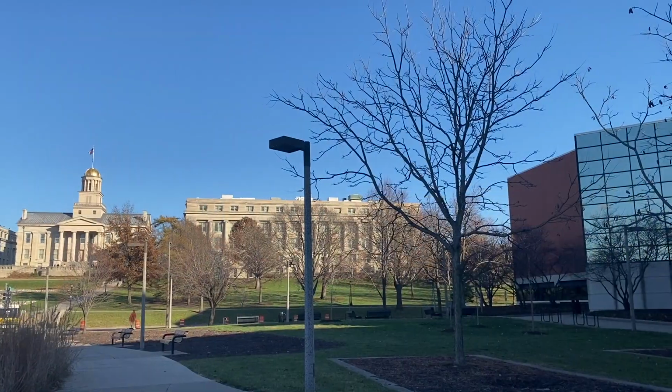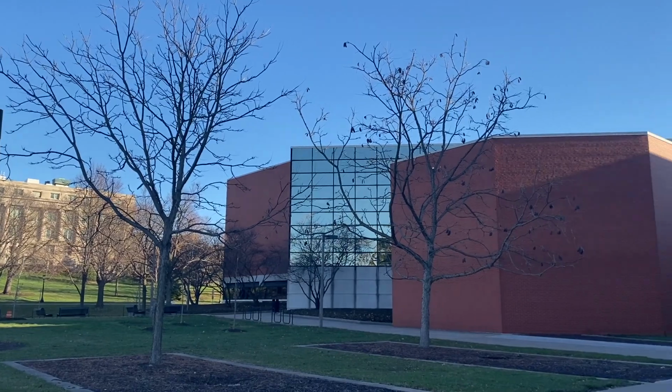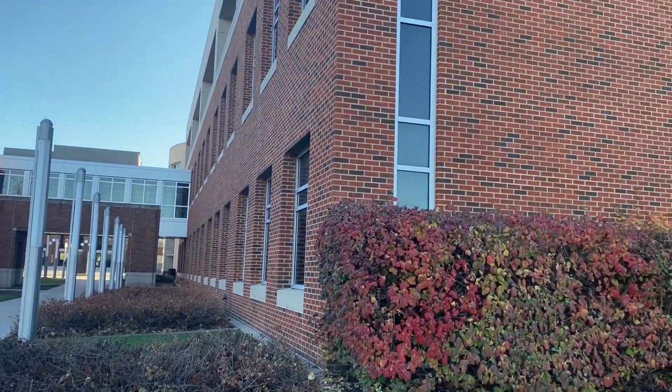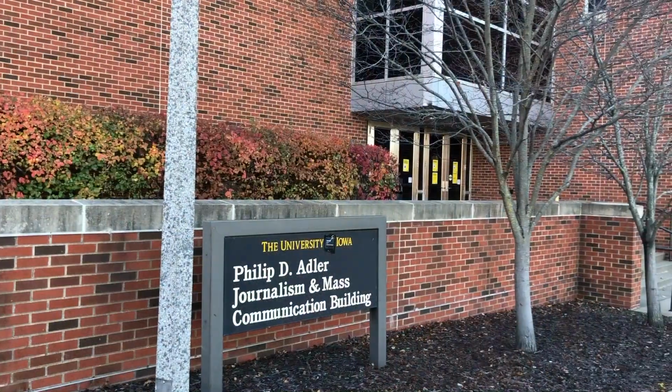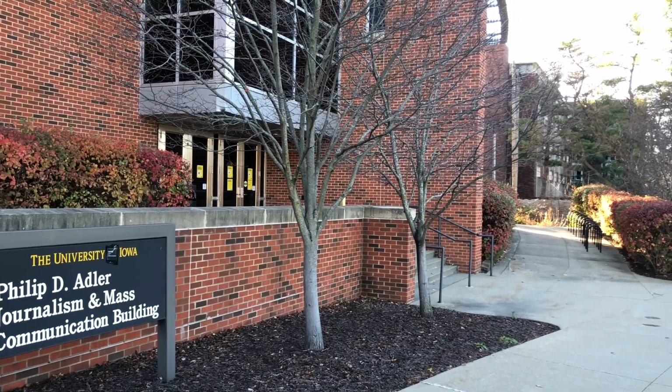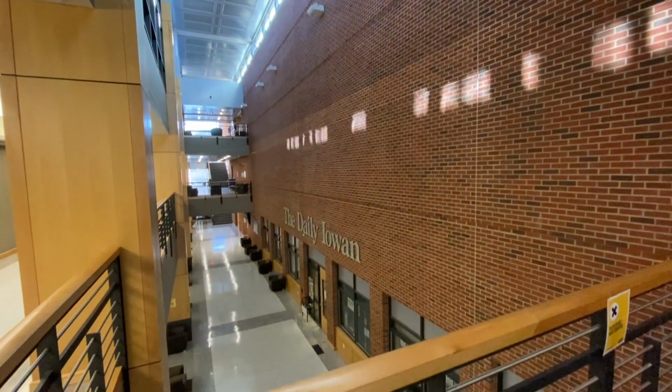The nicest thing about BCSB is that it has a skywalk to the adjacent building, which is the Adler Journalism Building. Now, the Adler Journalism Building is important because most of your film studies, as well as your screenwriting courses, will be taking place in this building. And if you're a journalism double major, you'll get really used to the building as well.